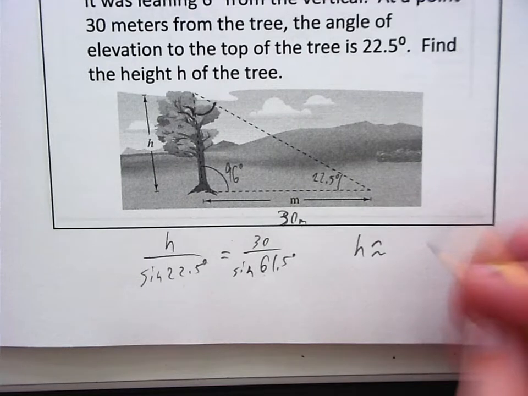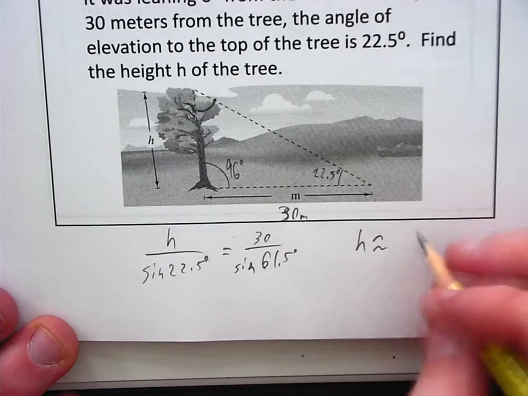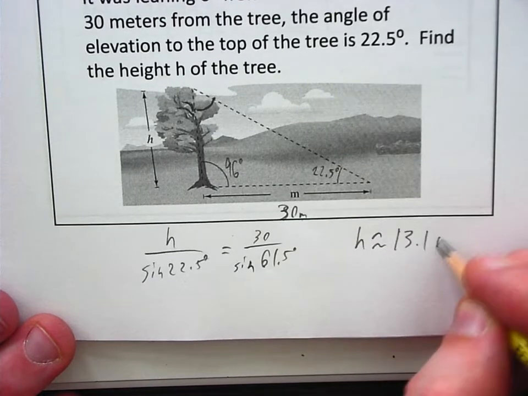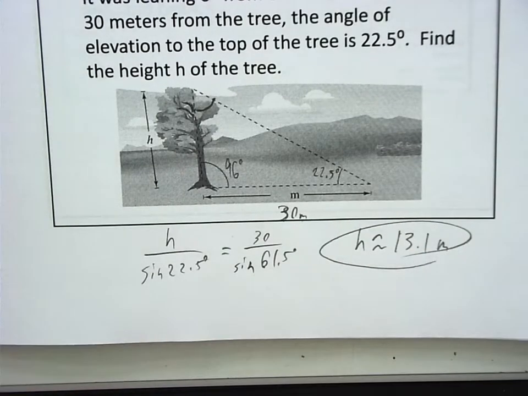Yeah, 13.1. This angle's small enough, but it's meters though, so it is still fairly large. Big tree. So about 40 feet tall.